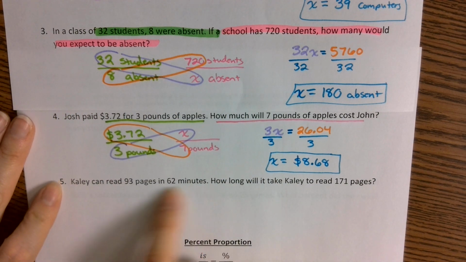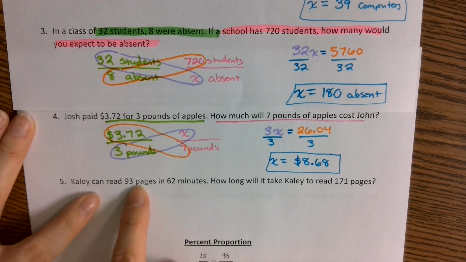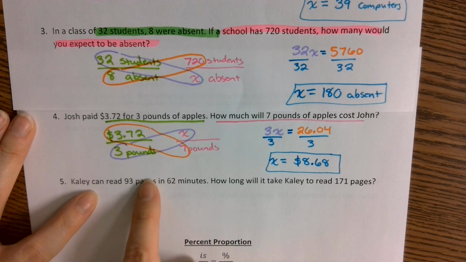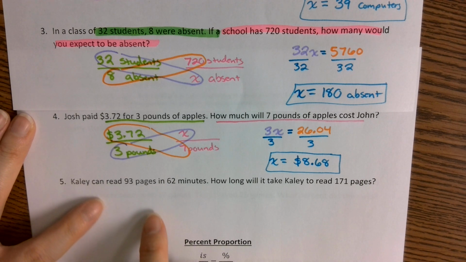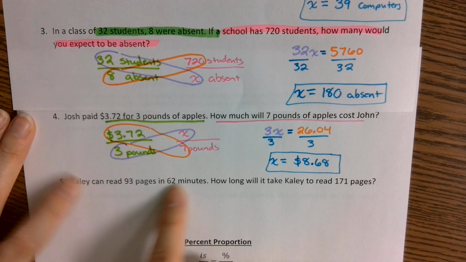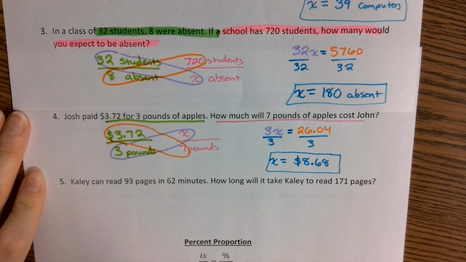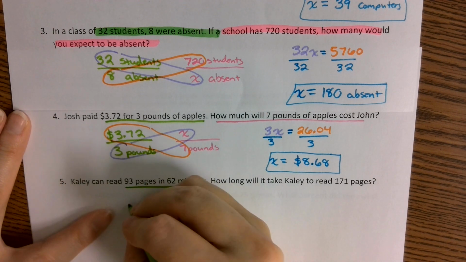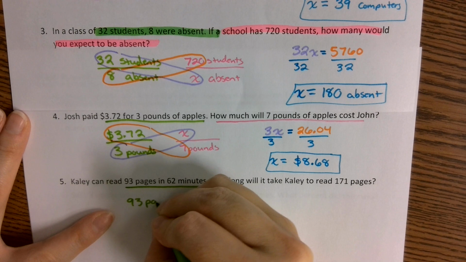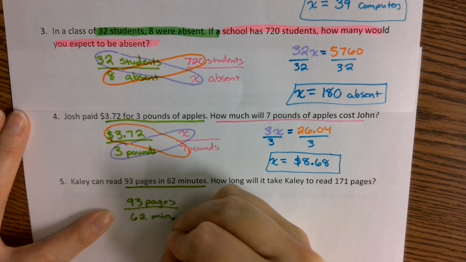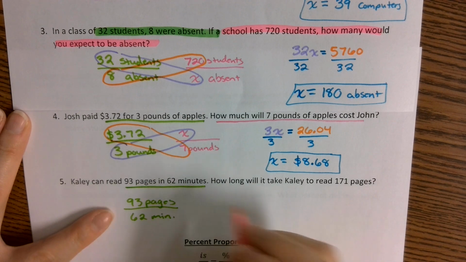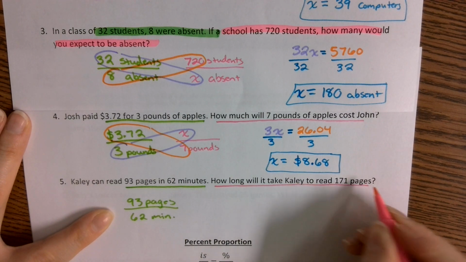So for like here, it says 93 pages for 62 minutes. So I can do 93 pages over 62 minutes, or I could do 62 minutes over 93 pages. Okay, how do you want to do it, Marshall? 93 over 62. Okay, so let's do 93 pages over the 62 minutes. So based off of that, here's the information that I need to find.